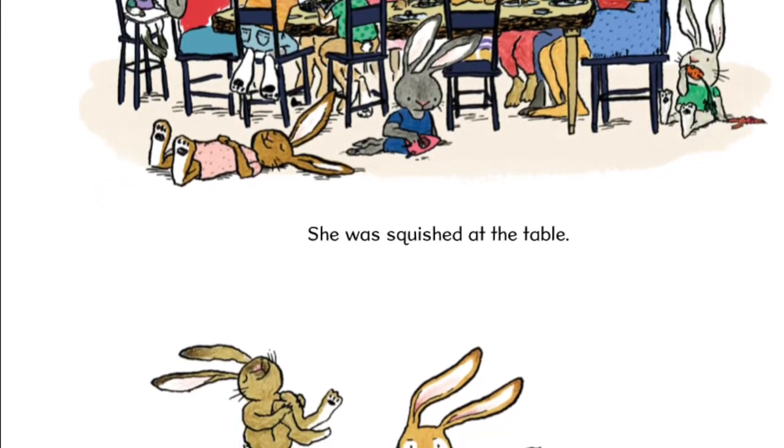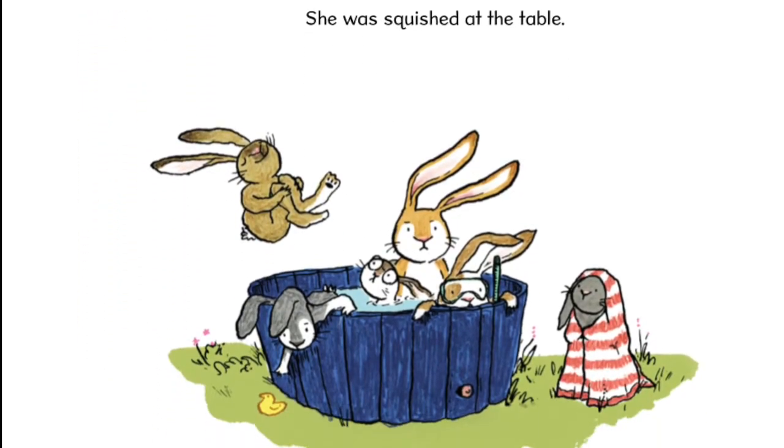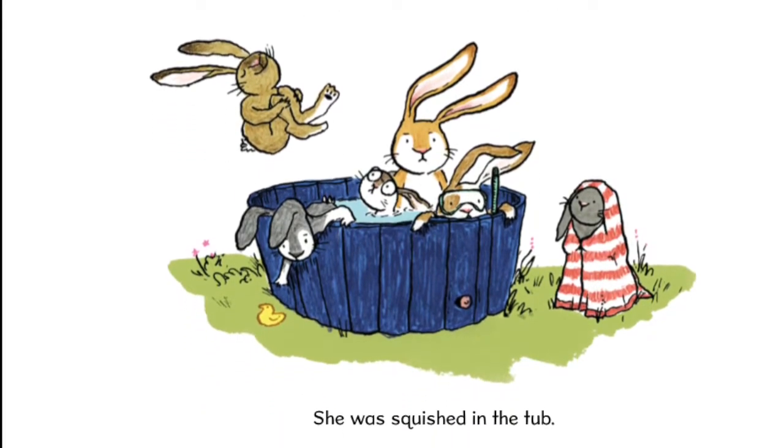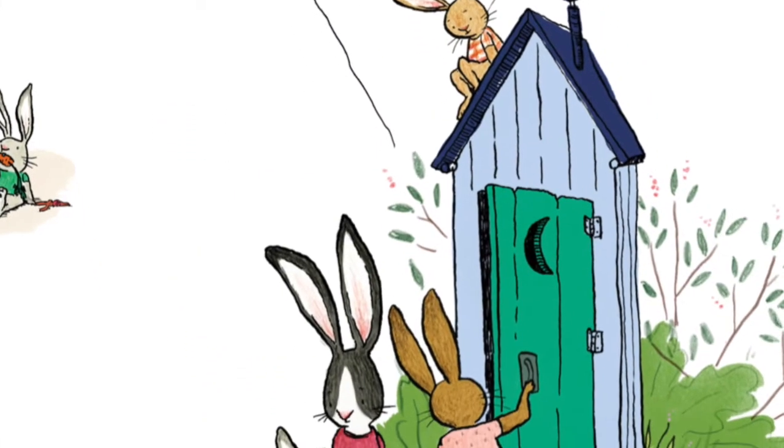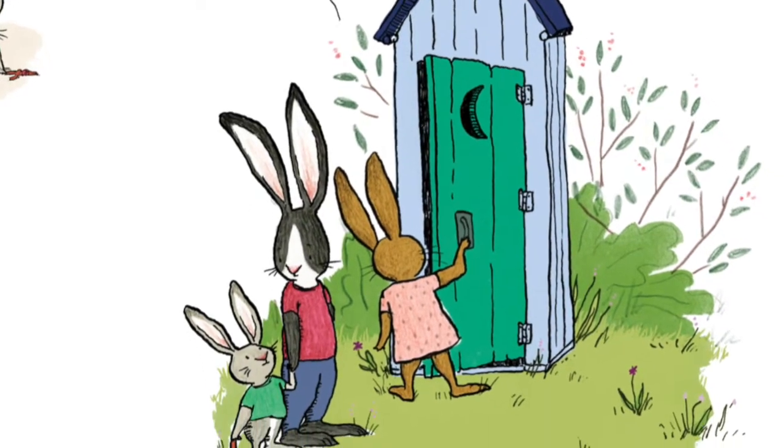She was squished at the table. She was squished in the tub. And sometimes she was even squished on the toilet.